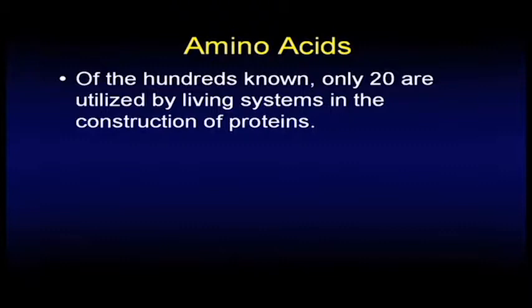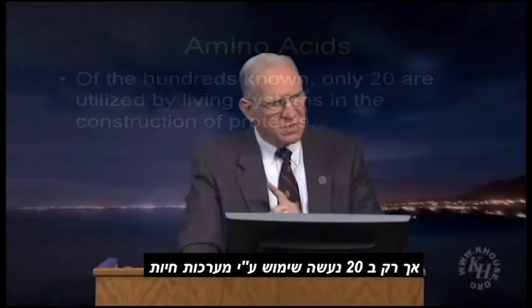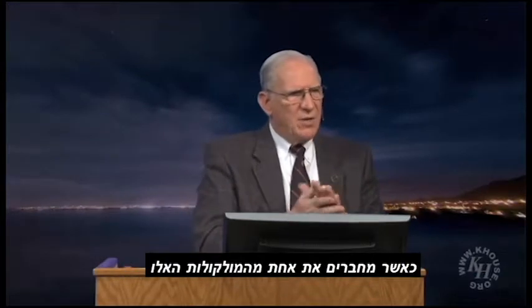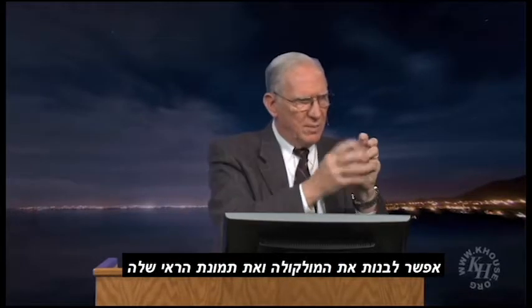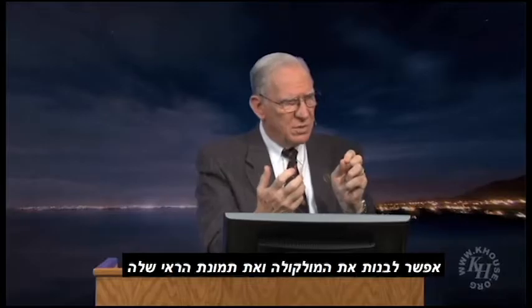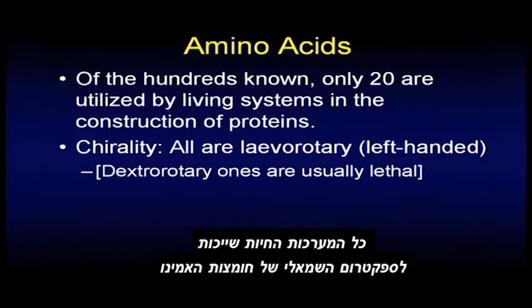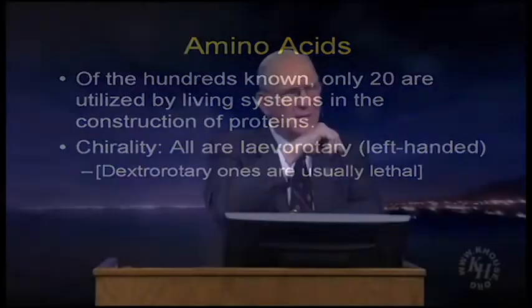Amino acids. There are hundreds of different kinds that are known, but only 20 are used by living systems. And they're used to construct the proteins that make us up. It's interesting, when you put one of these molecules together, you can put it together 2 ways. You can build a molecule and you can make its mirror image. It turns out that all living things are left-handed. Right-handed equivalents are poisonous to a left-handed patient. All life uses left-handed chirality. The chirality is always left-handed.